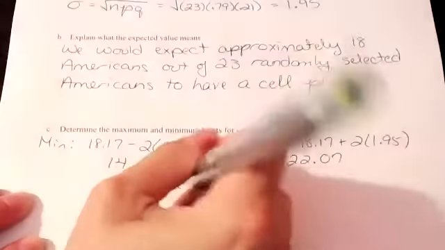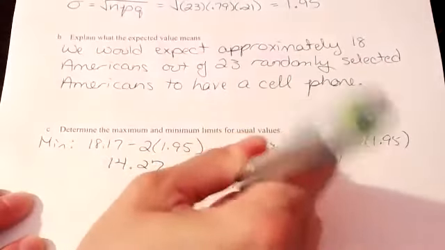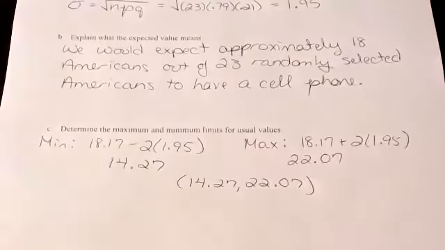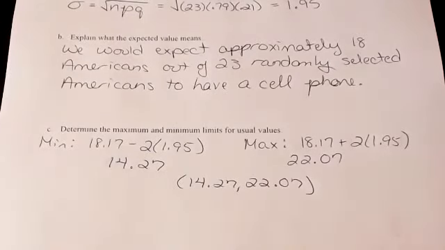I'm going to write this in interval notation. So any values that fall within these values are usual. Anything that is outside of this would be unusual. So that's when we want to play around with the interval itself.